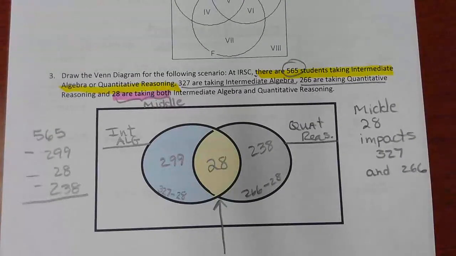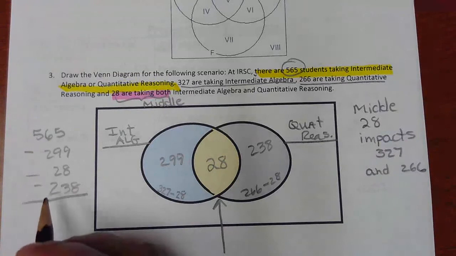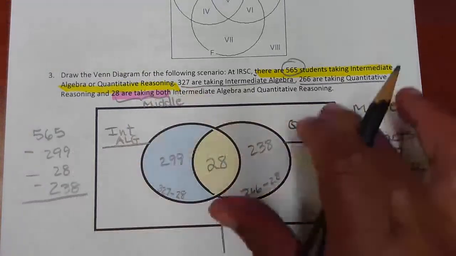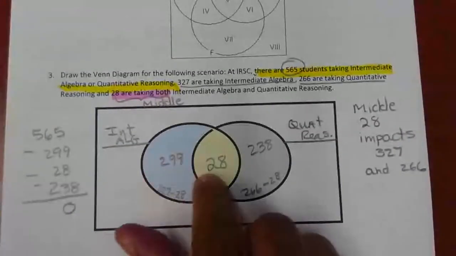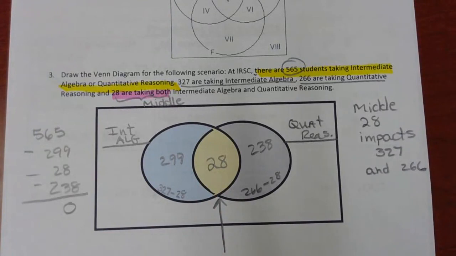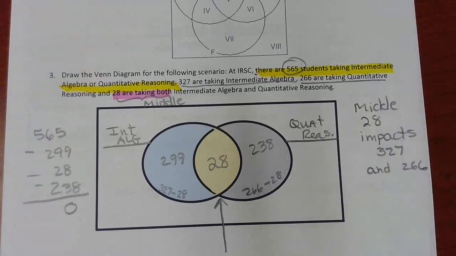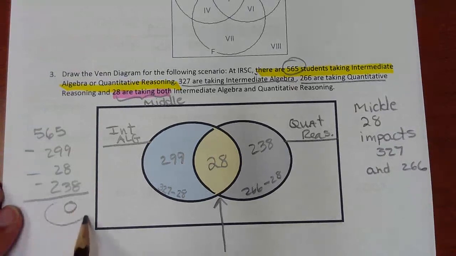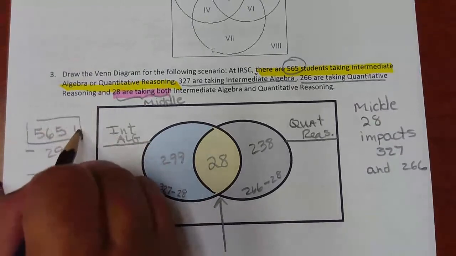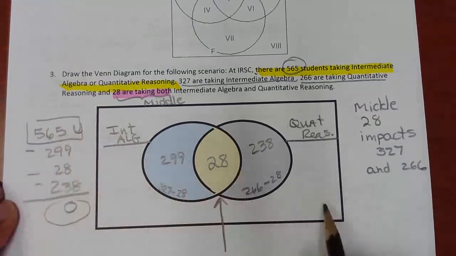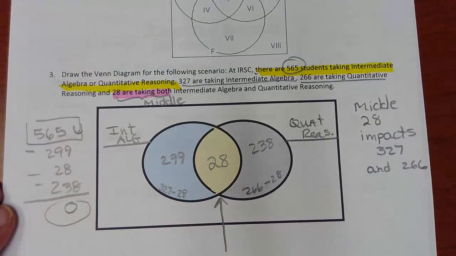And you get, let's see, that is 565 total. That means that I don't have any floating in this outer rim. I was going to see if there was any left over, but that takes you to 0. So 299 plus 28, let me just check that again, plus 28 plus 238. Yep, that accounts for all 565. So if there was a number down here, I would put those remaining from the total universal population. If there were people remaining, I would float them out here, but there weren't any, so I didn't have anything left to put in there.